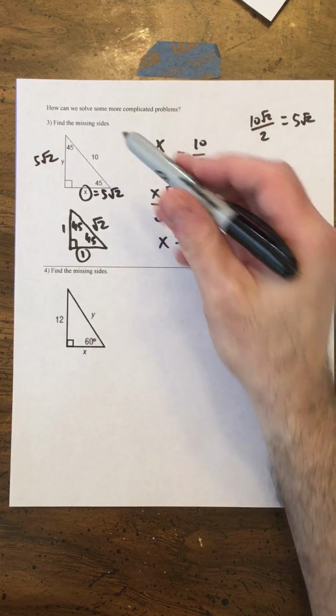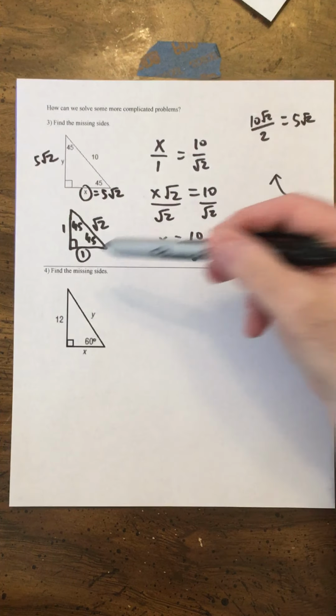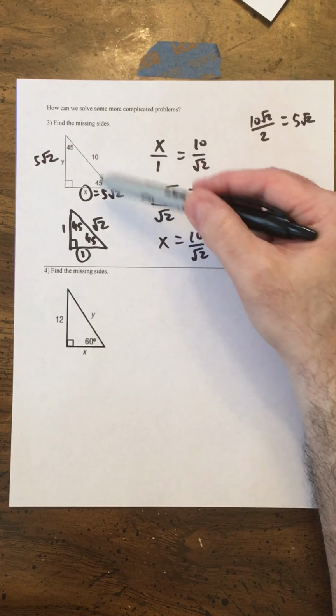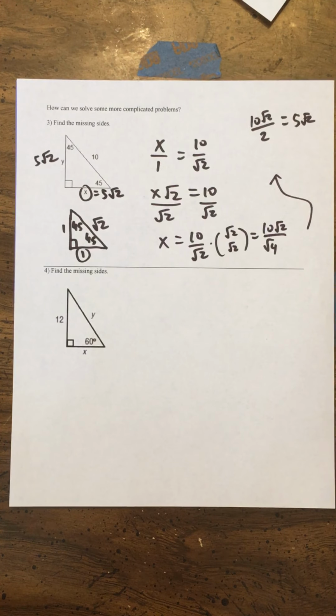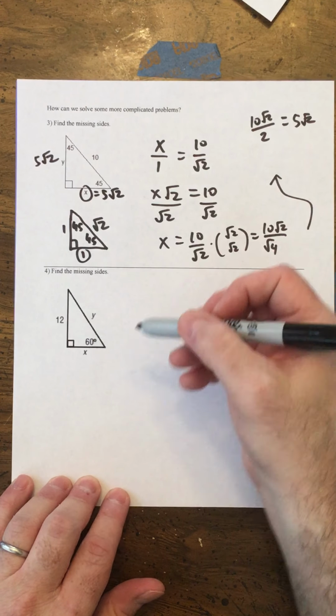So if you ever come across an example where it's like, well, that doesn't look like what I'm used to, make a proportion. These triangles are similar. Just make the proportion for the sides that are corresponding to each other. So here's another problem similar to the one we just did. So let's take a look.